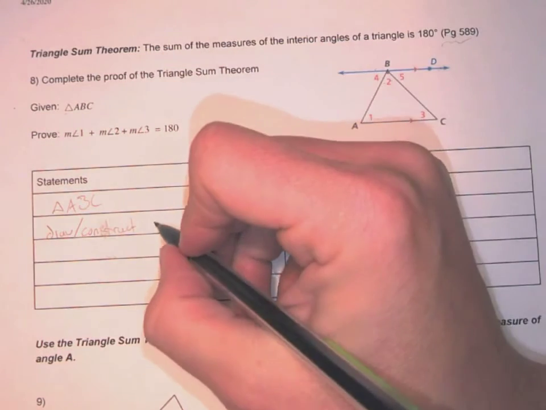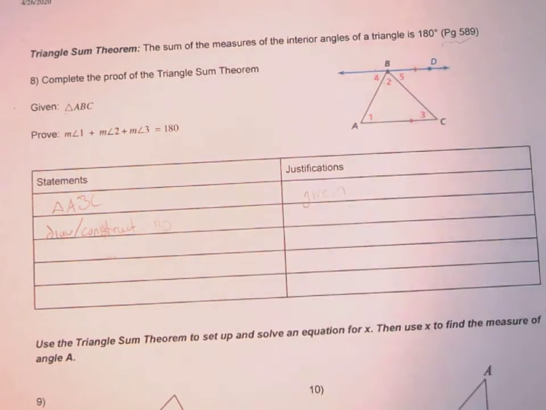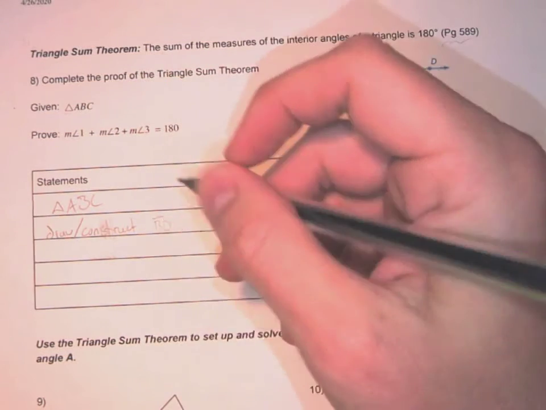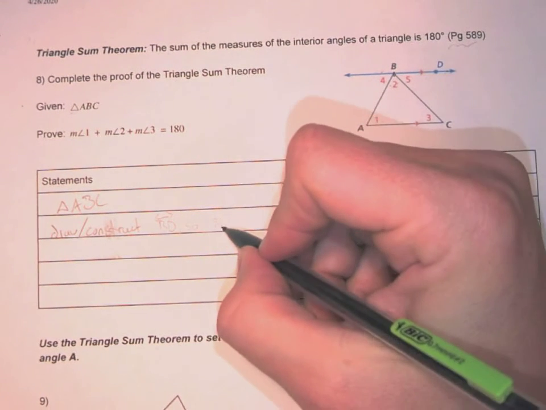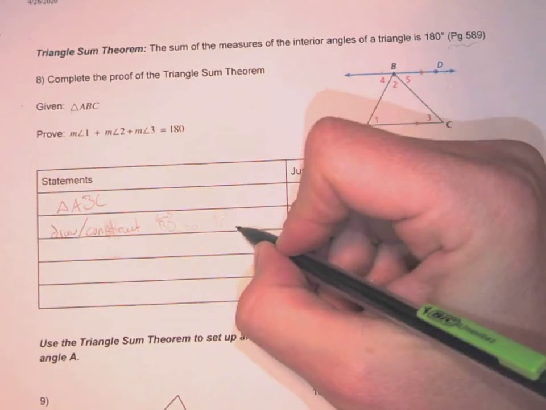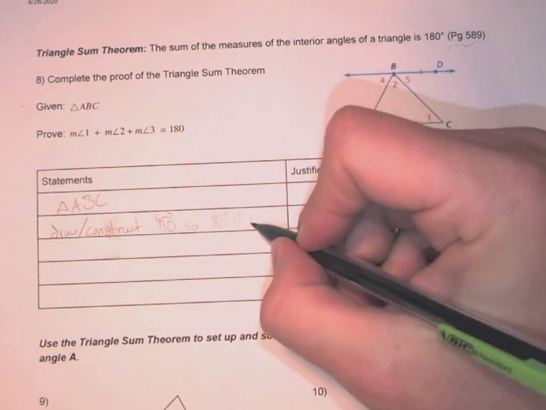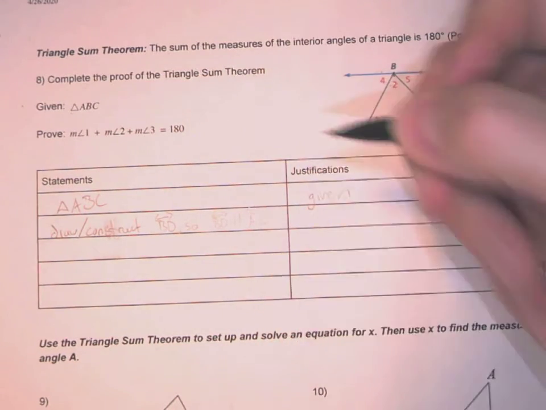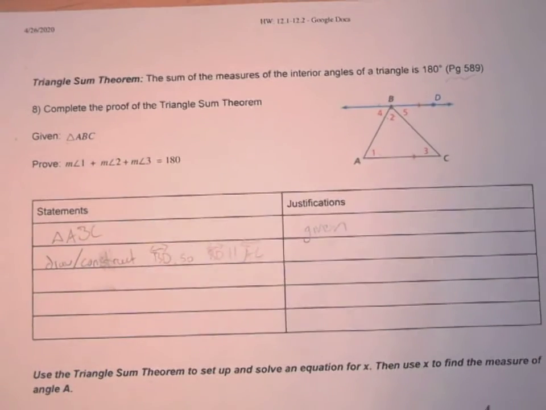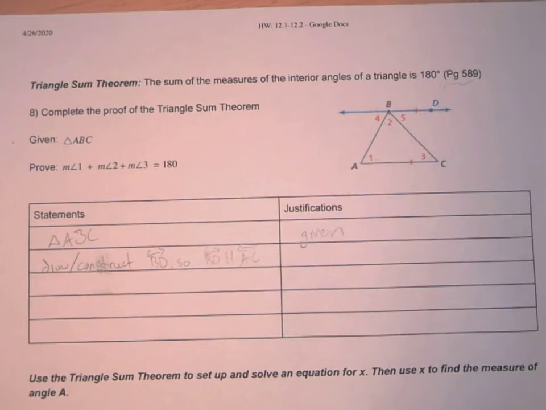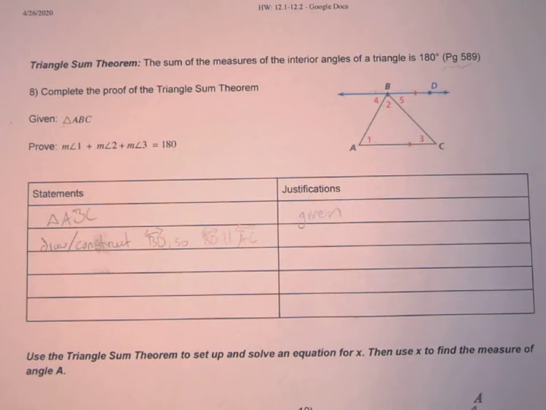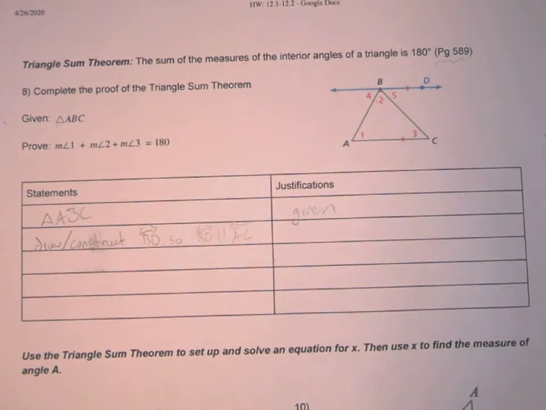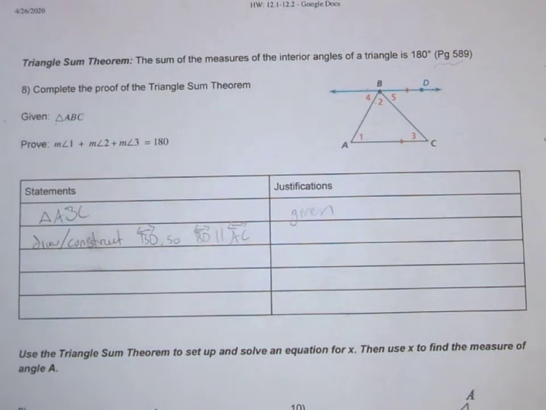We can construct BD. We'll make that a line so that BD is parallel to AC. Okay. Let's see if this is any better without this on. Sorry, sometimes you get a little bit of glare off the page. Try something else. Okay, that's a little better.